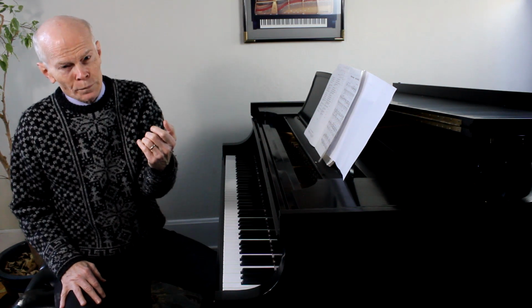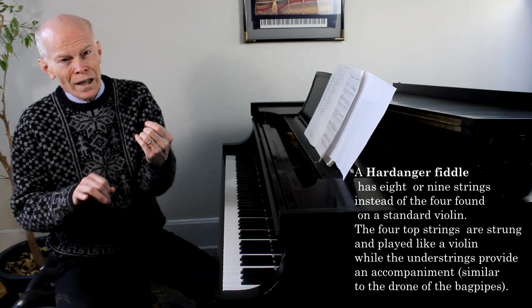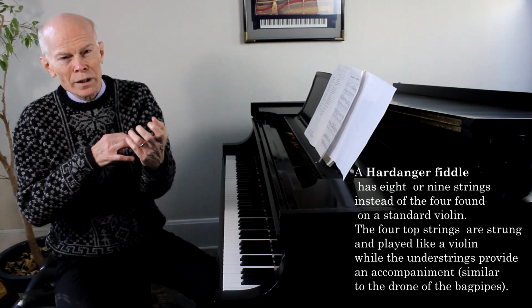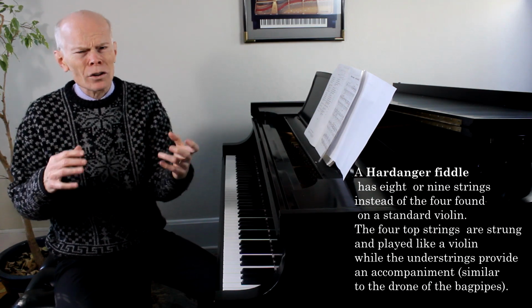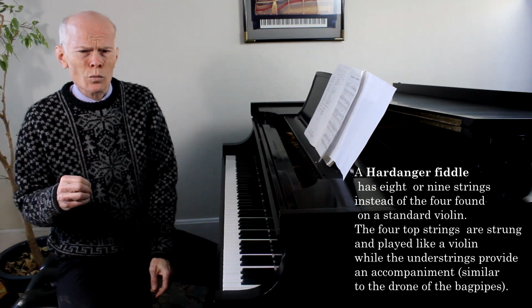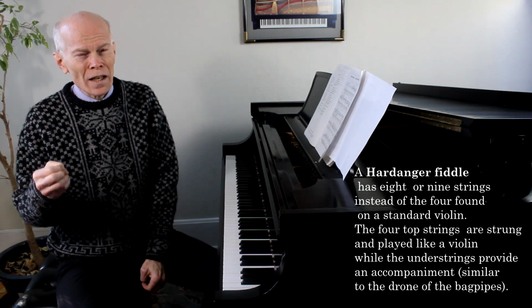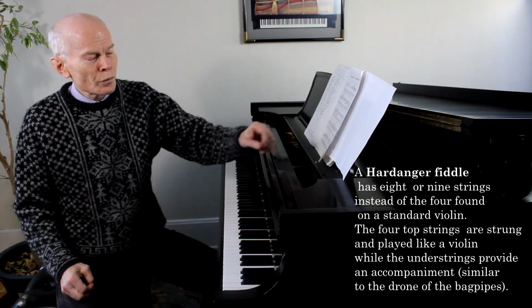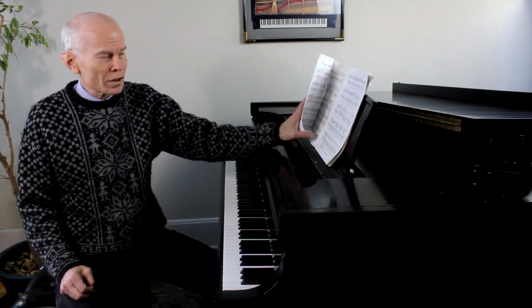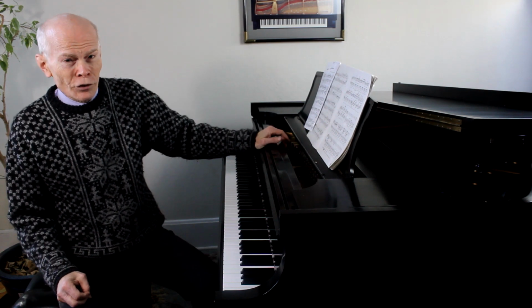One note about Norwegian music: the violin that they use in Norwegian folk music looks like a modern violin, but it has an extra set of strings underneath, and it's quite beautiful. It's called a Hardanger fiddle, and it creates a sound that sounds like a violin plus some extra vibrating strings underneath. There's a lot of clatter to the sound of these folk pieces when they're played on the Hardanger fiddle. So on the piano you'll hear a lot of heavy accents and a lot of clashing notes, and it's really very evocative of Norway.